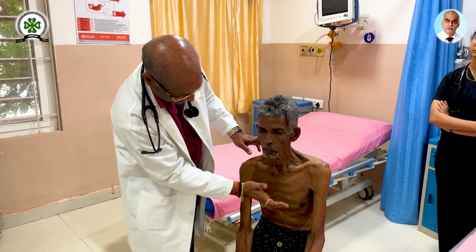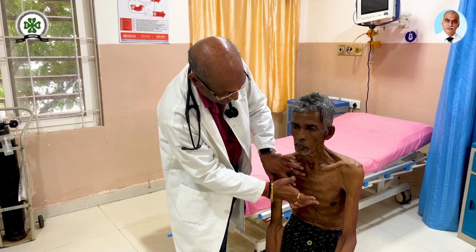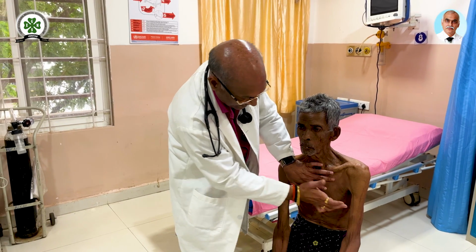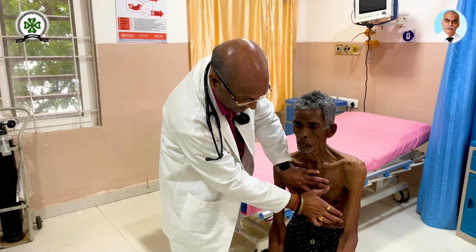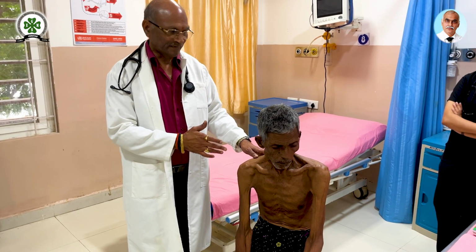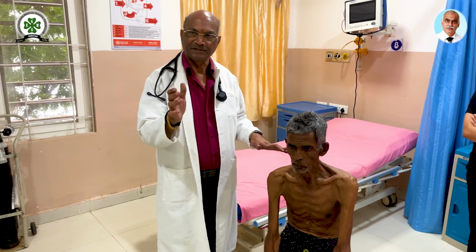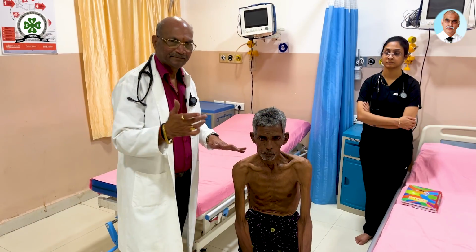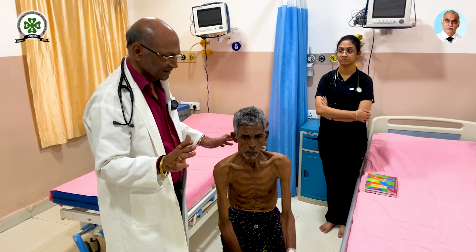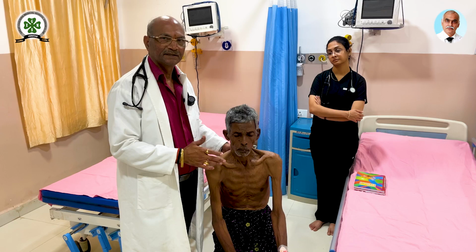So direct percussion and indirect percussion also you can use wherever it is possible. Some of the times you may have to change the position of the patient to take advantage of using the thumb as the pleximeter. So these are the points you have to learn regarding the percussion.